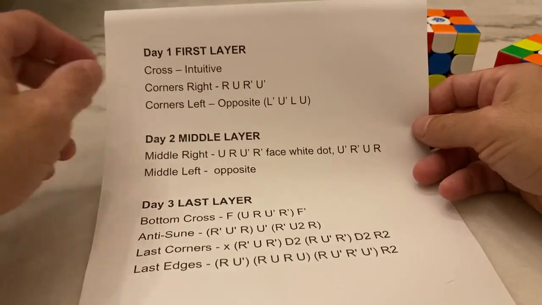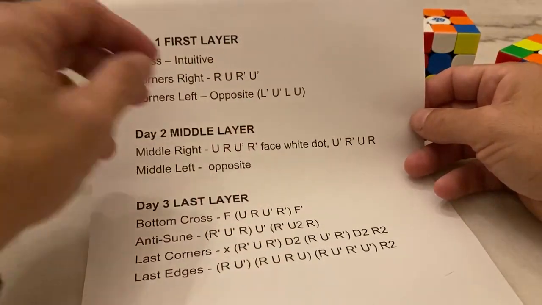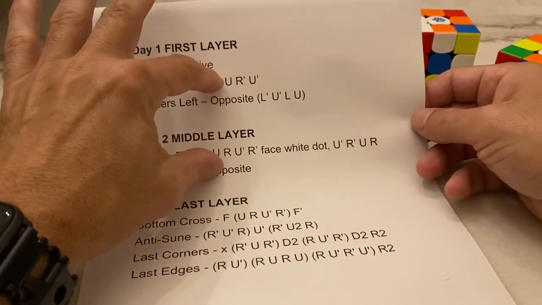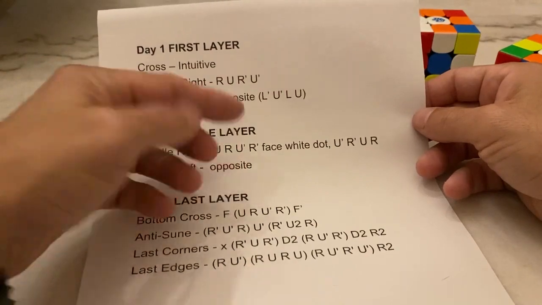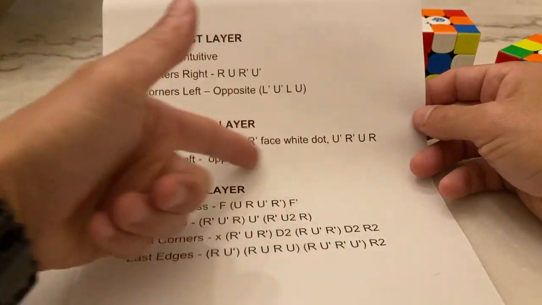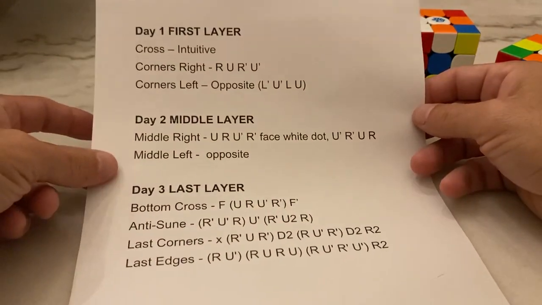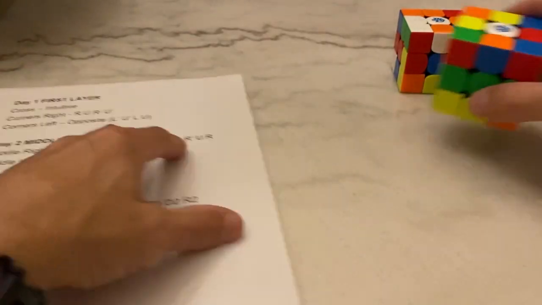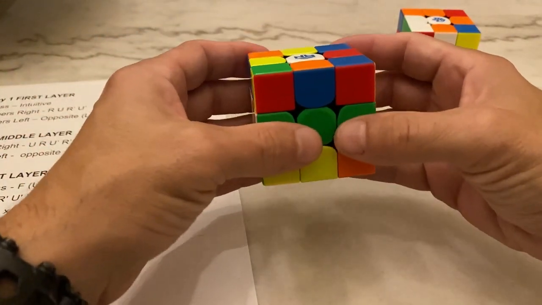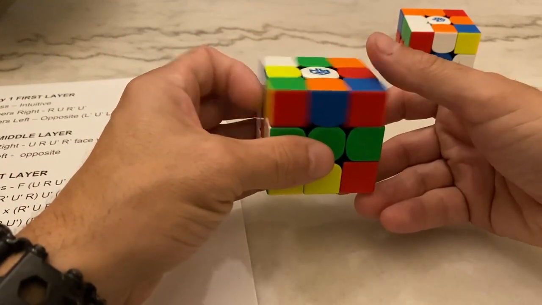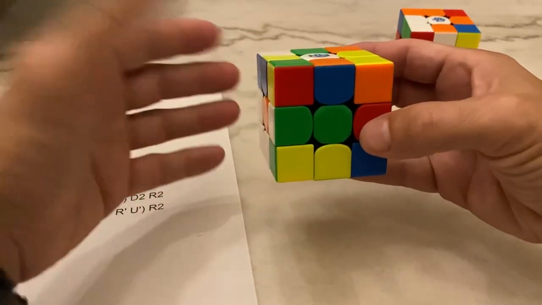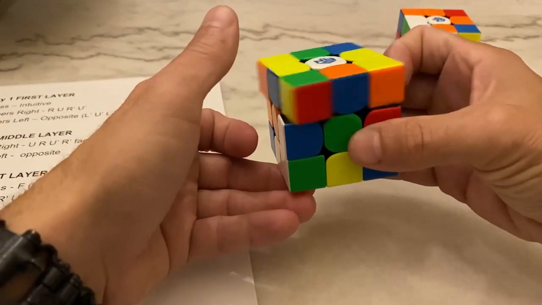There's only really, and here's the thing. These two, there's really one algorithm that you use, but it's mirrored. So there's technically two, but you'd count it as one. Like for the middle layer, for example, if you're going flick up, flick back, and then on the left side, it's flick up, flick back.